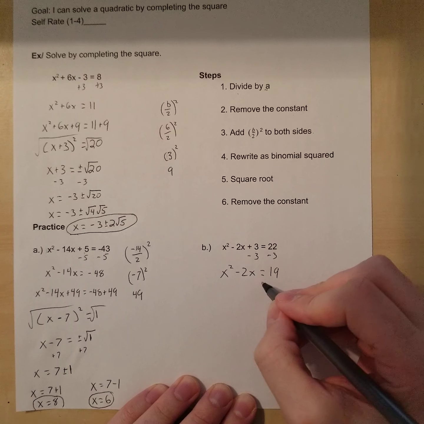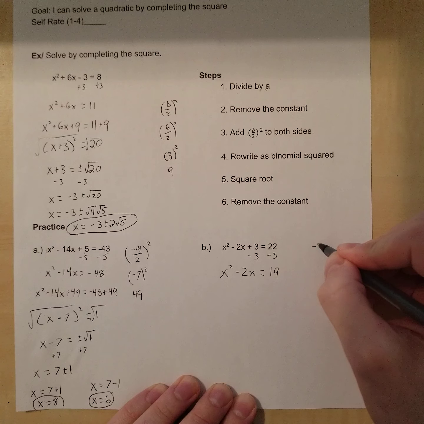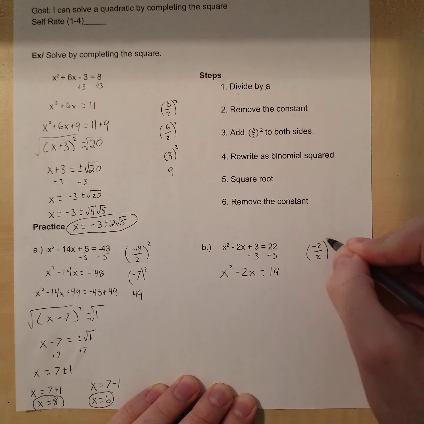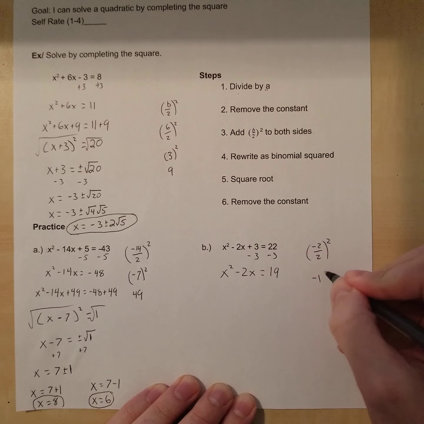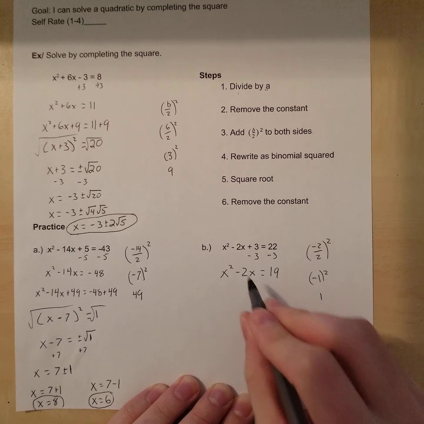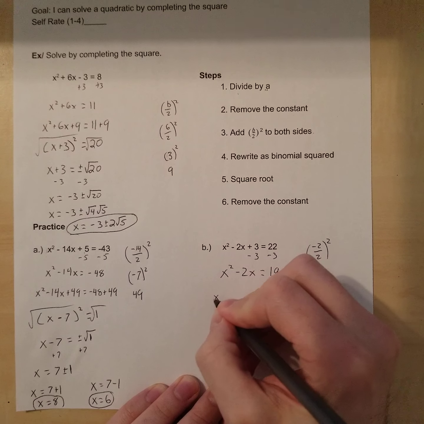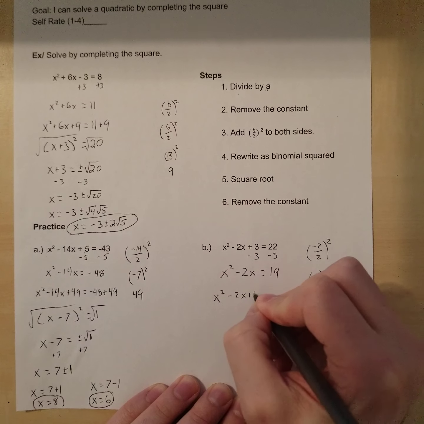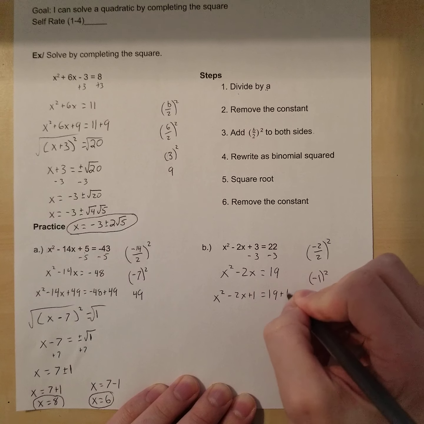Then from here, we need to do b over 2 squared. So negative 2 divided by 2 squared will be negative 1 squared, which is positive 1. So I need to add this 1 to both sides of the equation. X squared minus 2x plus 1 equals 19 plus 1.